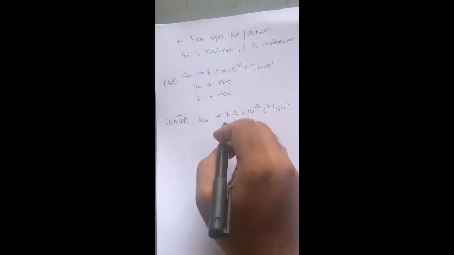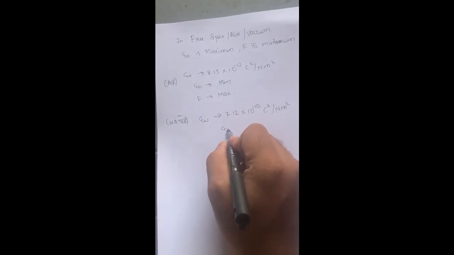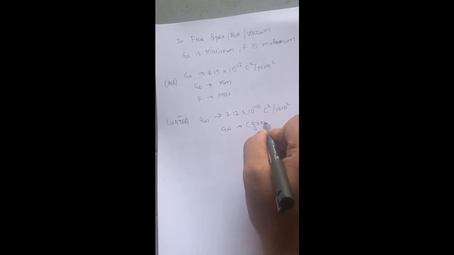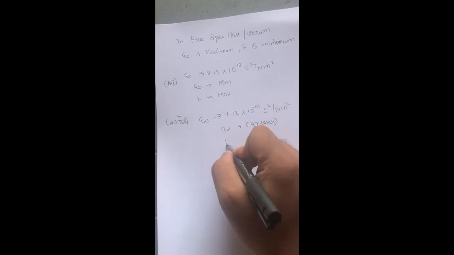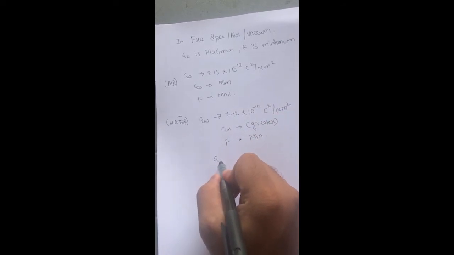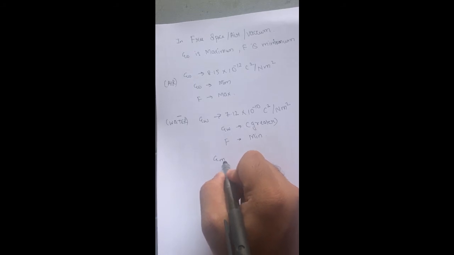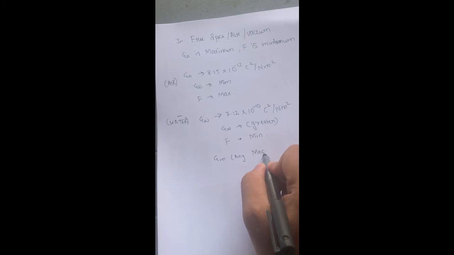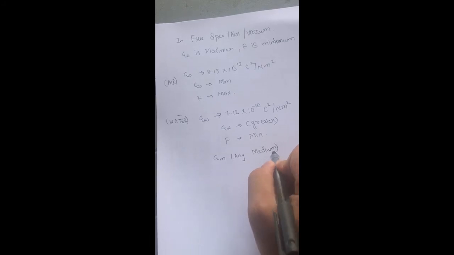So for air it is 8.85, which is maximum compared to that of water. For water, the value of epsilon will be greater compared to air, because it is 10 raised to power minus 10, and for air it is minus 12.